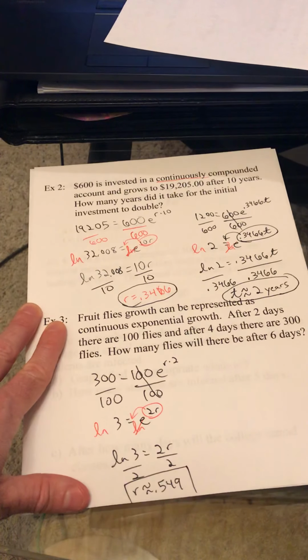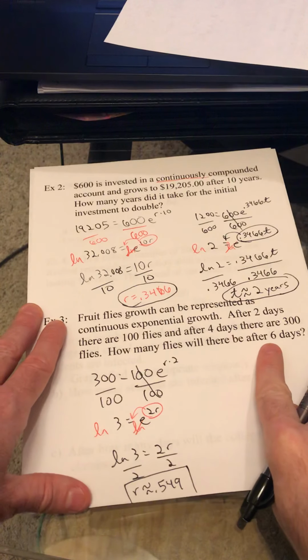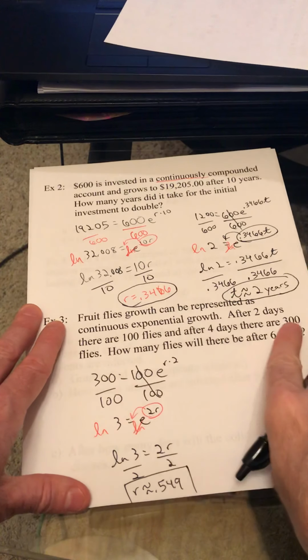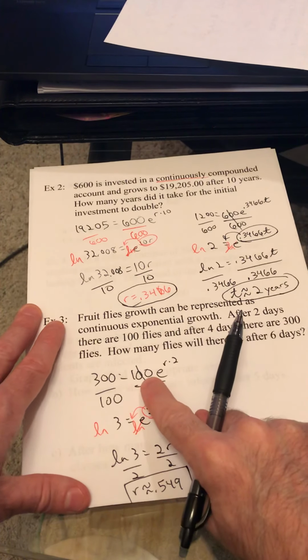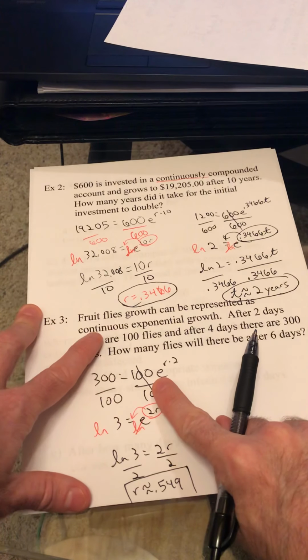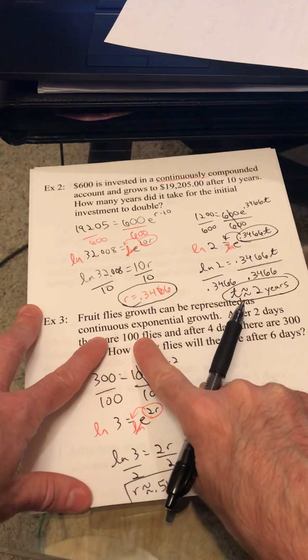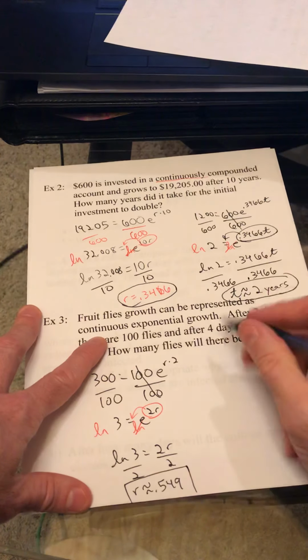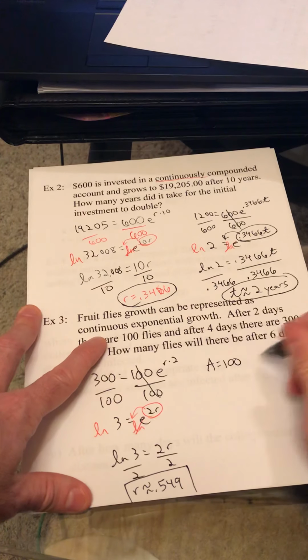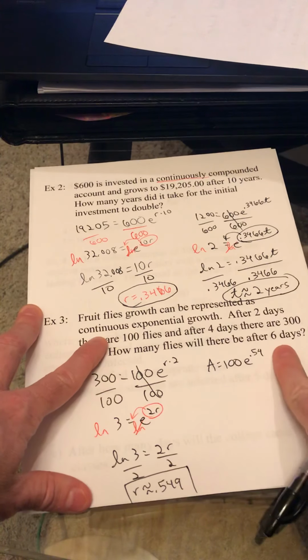All right, so now how many will there be after 6 days? Now here's where you do have to be a little careful. You can either use the 100 or the 300 as your A. You just then have to be careful about what we will use as our time. If you go ahead and use the 100, e to the 0.549, because they want to know after day 6.